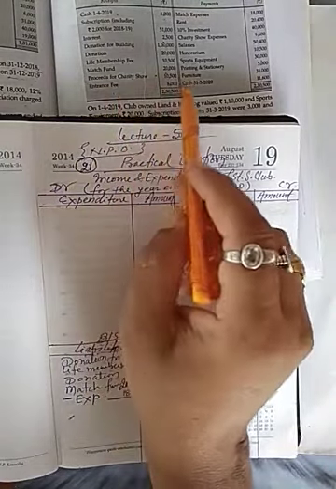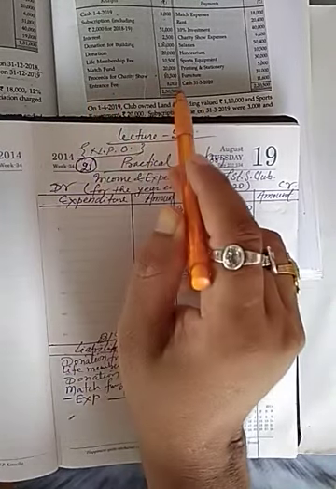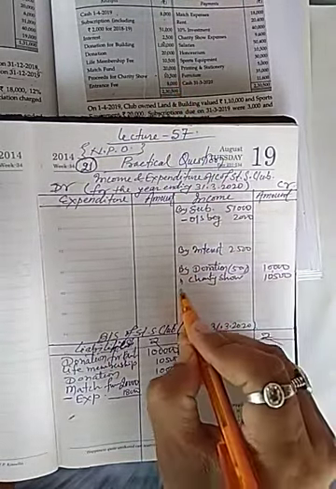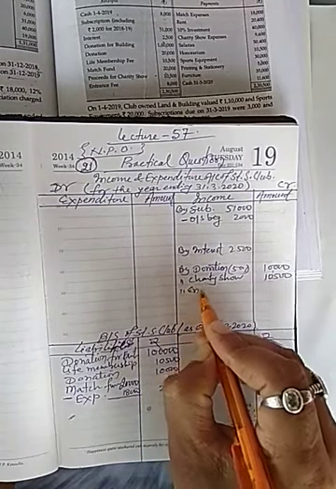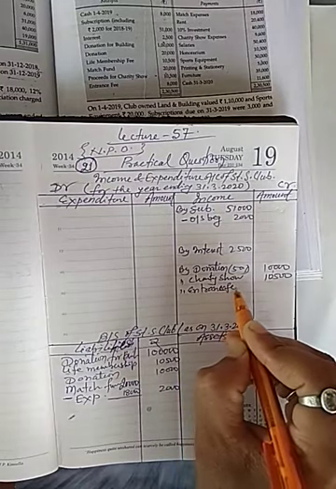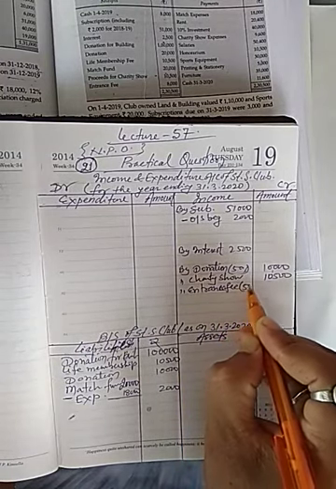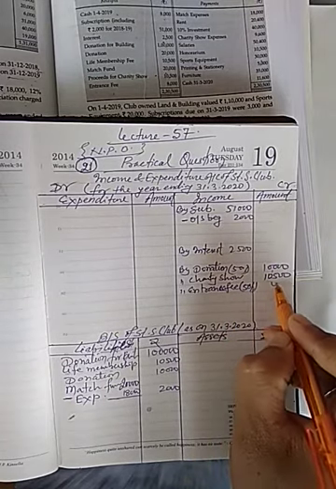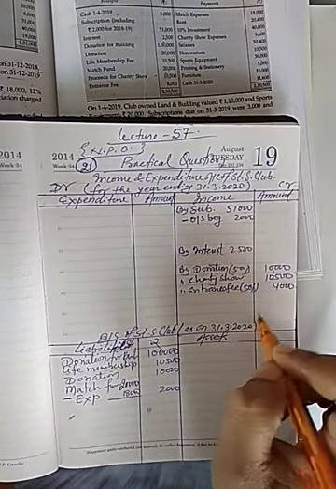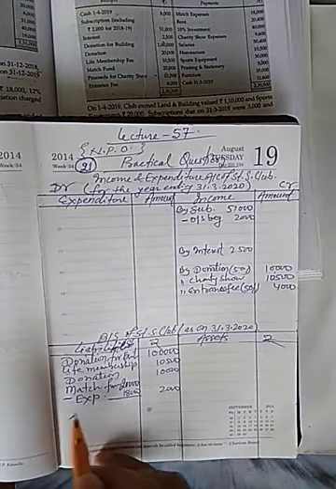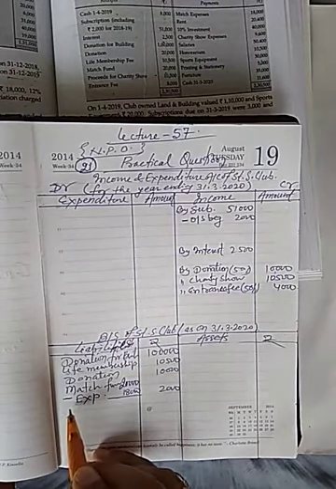Now entrance fee is given. It will be our income, but only 50% of entrance fee is shown on this side, the income side, 4,000. Now the other 50% I will write in the balance sheet.